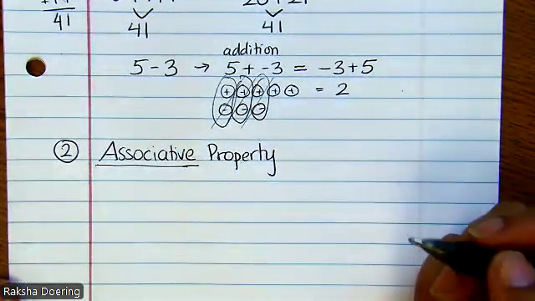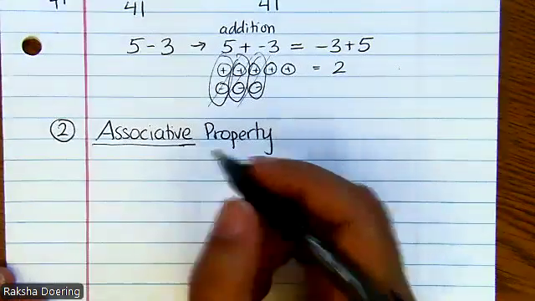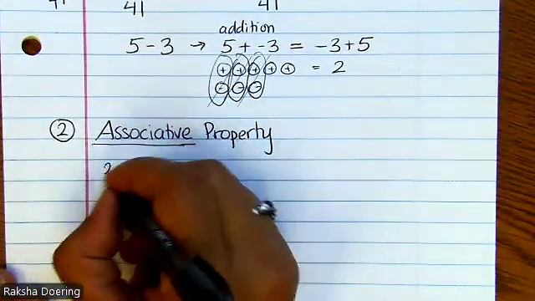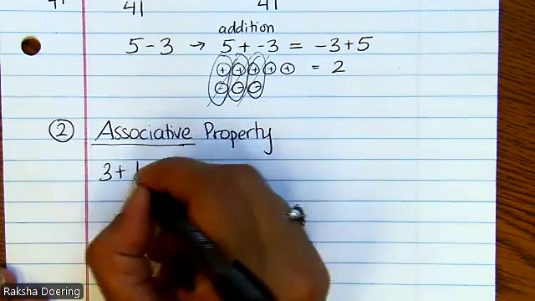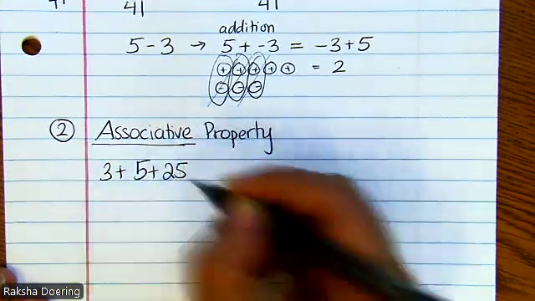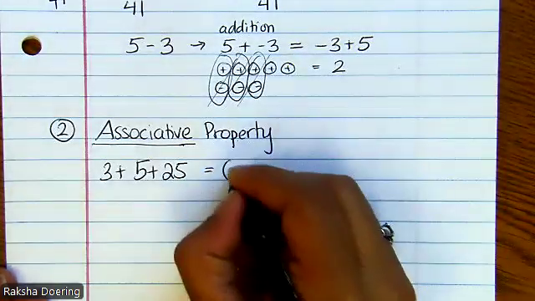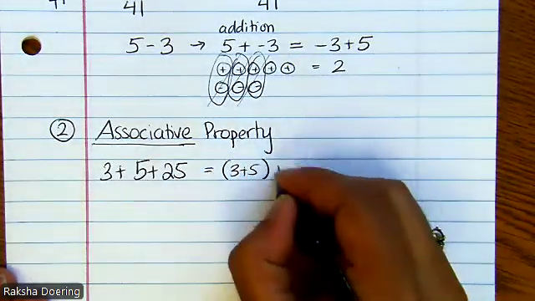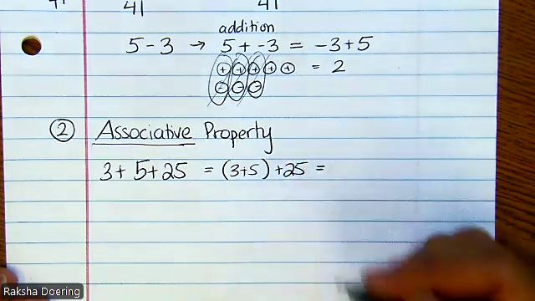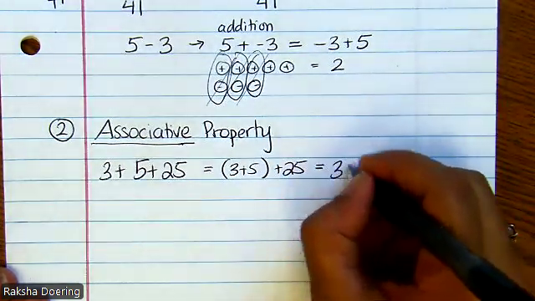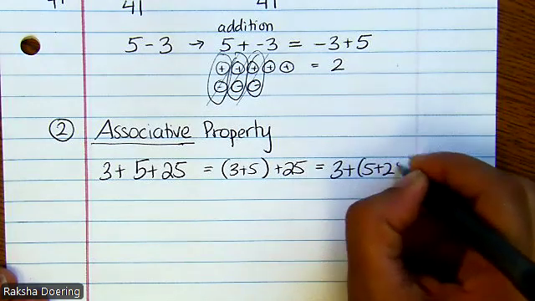So we're going to be using grouping symbols. So the idea with the associative property is I could have like 3 plus 5 plus 25, and I could group it in different ways with parentheses, and it would all be the same.